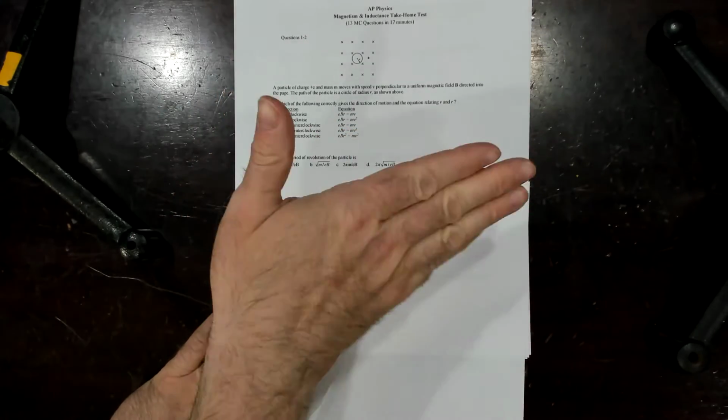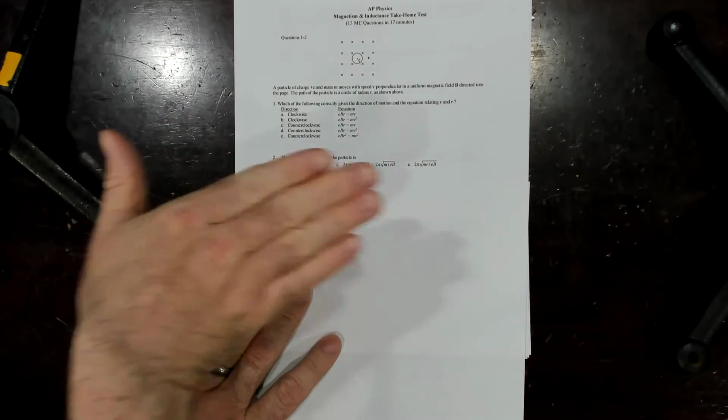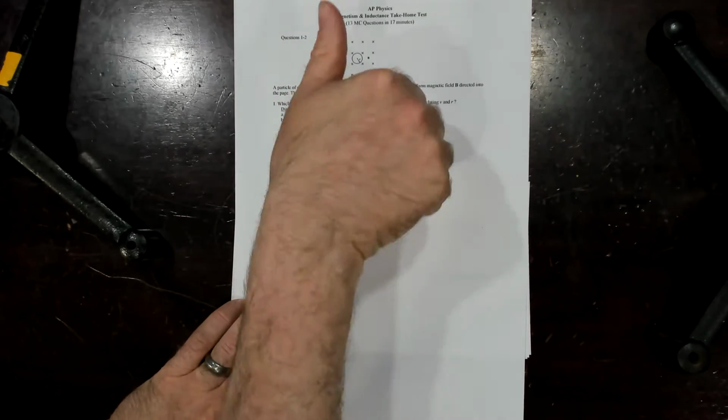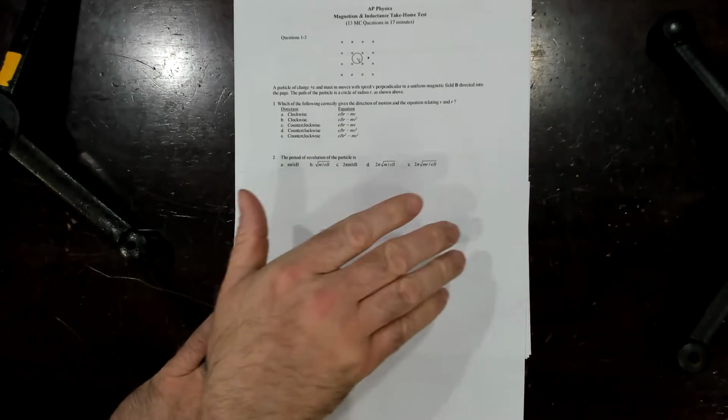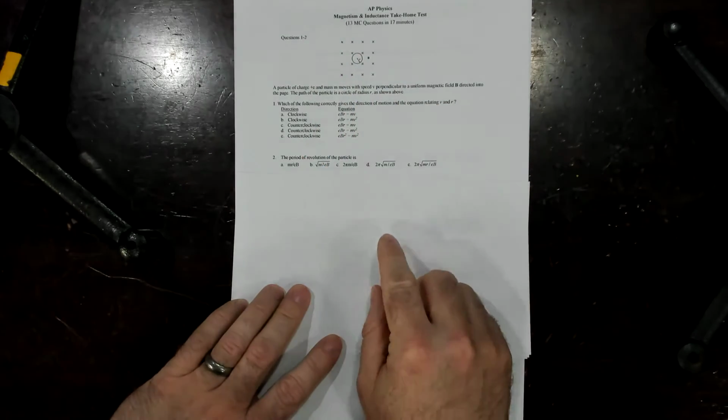Which way should my hand face, so that when the fingers bend, they point along the magnetic field lines, which is into the page? So like this, the force would be up. Hey, that's toward the center of the circle. That's the way we want. So in fact, it is moving counterclockwise.